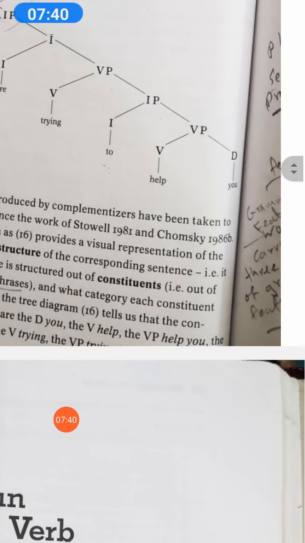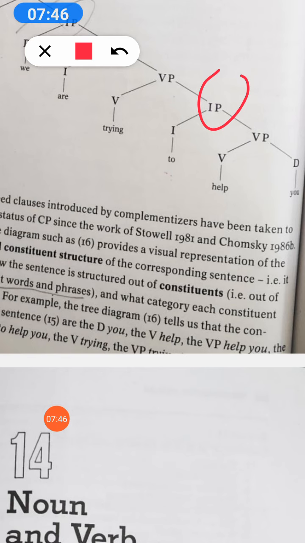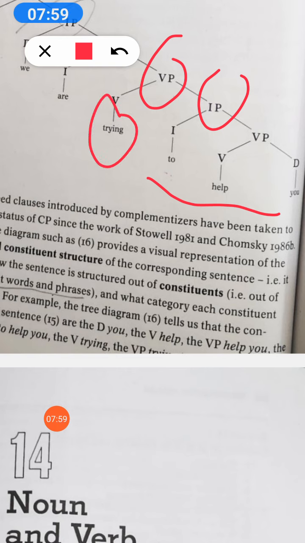And then by adding the infinitive to the verb phrase help you, we get the infinitive phrase to help you. Then by adding the verb trying to this infinitive phrase, we get the verb phrase trying to help you.